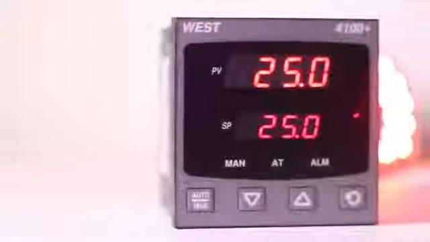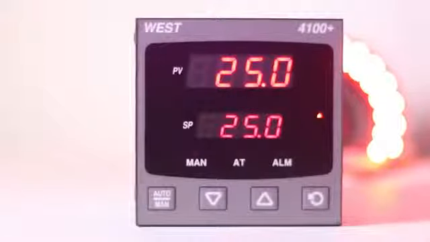Now I'd like to discuss the different types of proportional control that are possible. We don't simply have a choice of on-off and proportional control. In fact, proportional control is very rarely used on its own. It's usually used in combination with integral and derivative functions. And this is why our products are commonly referred to as PID controllers: proportional, integral and derivative.